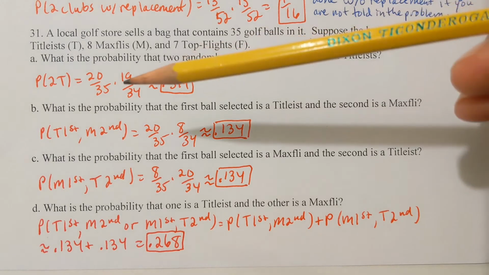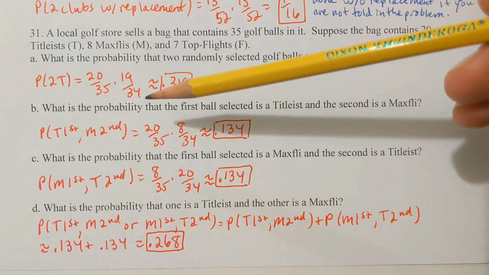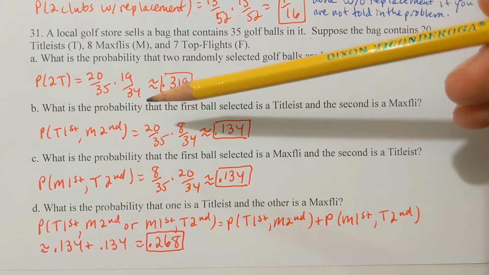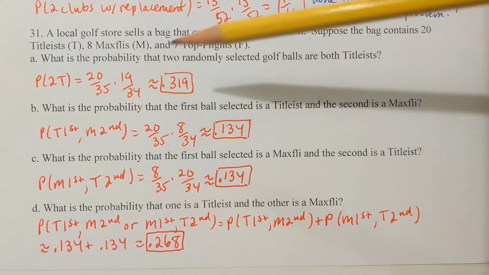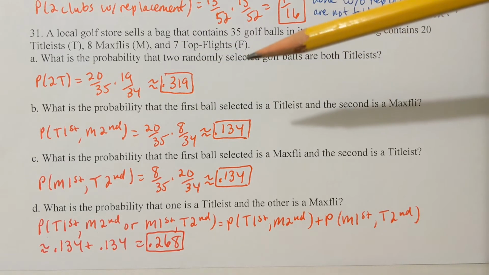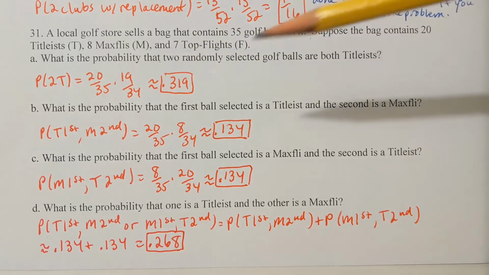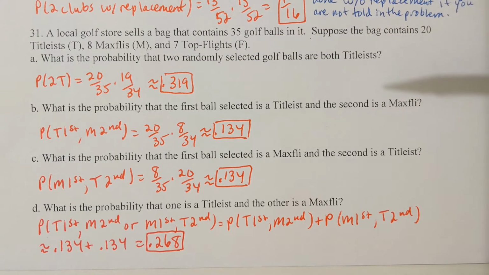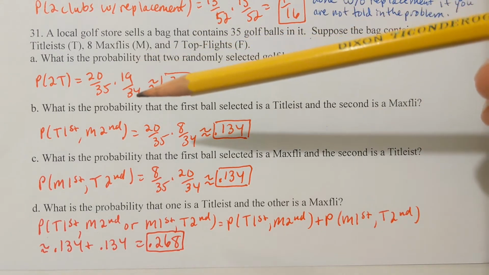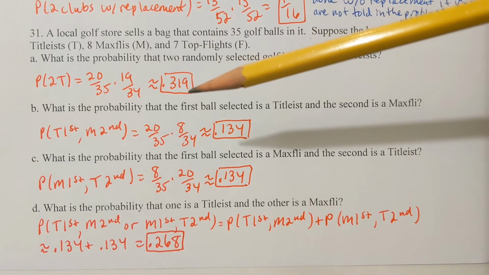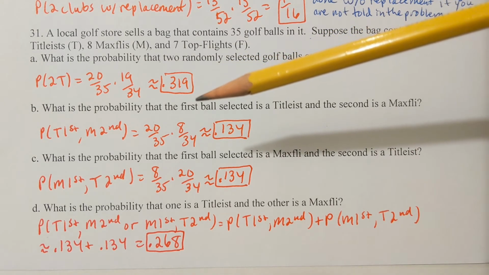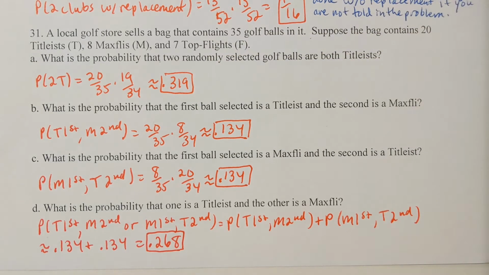If I've already selected a Titleist first, there's now 34 golf balls left in the bag, and 19 of those would be Titleist brand. So I've got to multiply by 19 over 34 if I want the next ball to be a Titleist. 20 over 35 times 19 over 34 gives me roughly 0.319 as the answer.